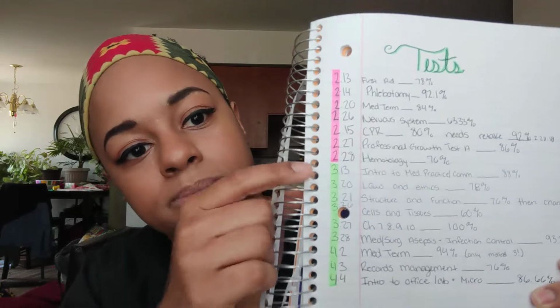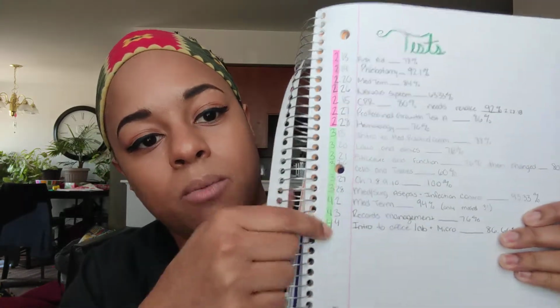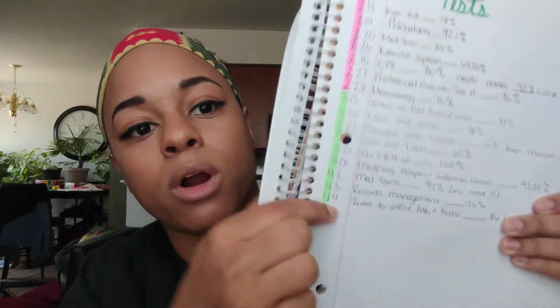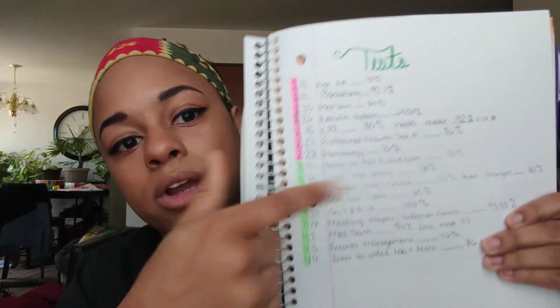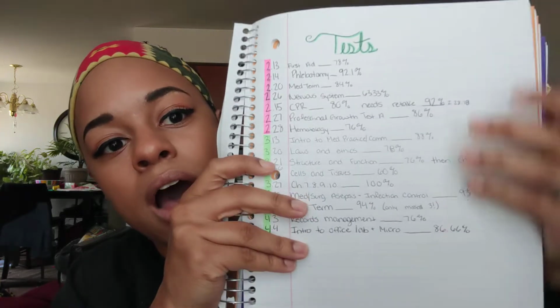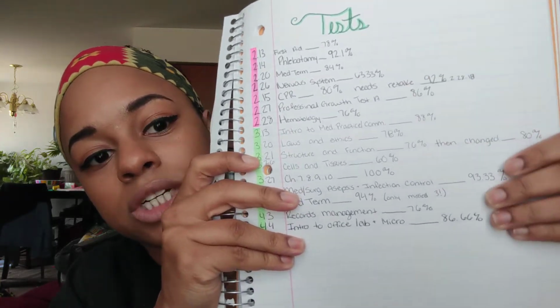So this is what I've started, okay? I started this back in February. So I wrote down my tests every time I get it back. The pink was my first mod, and I took my last test of my second mod yesterday, so that's why it's 4-4, and I highlighted so I know which test I did and which mods. I also wrote down my percentages that I got in there.